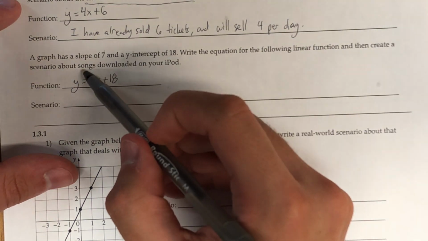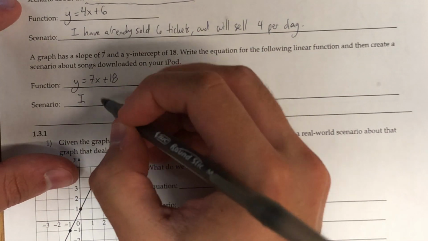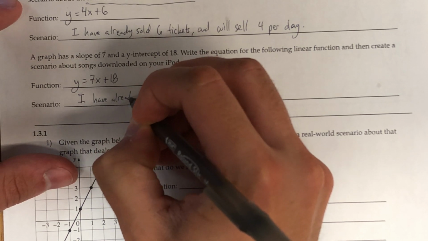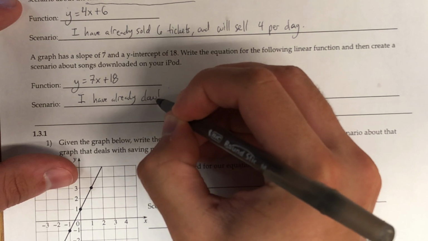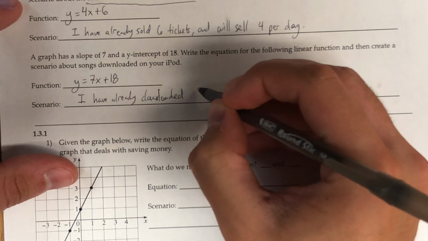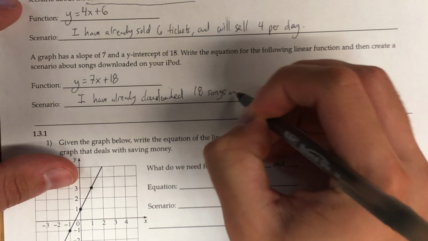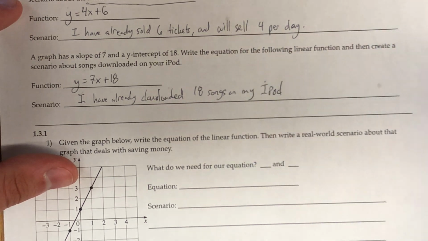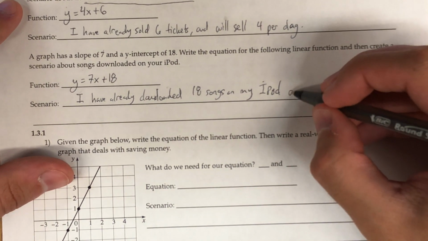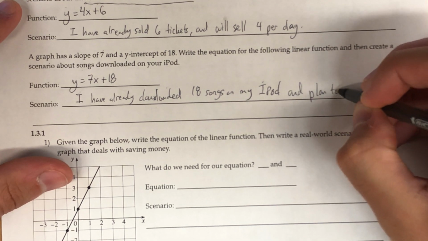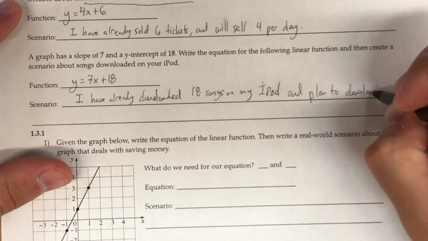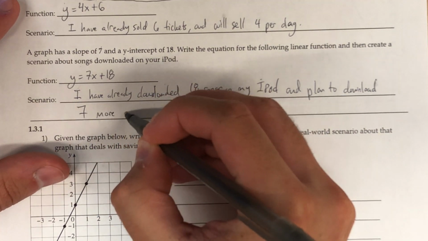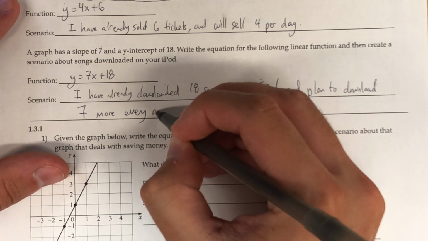This one is about songs downloaded on your iPod, so you could say I have already downloaded 18 songs on my iPod and plan to download 7 more every month.